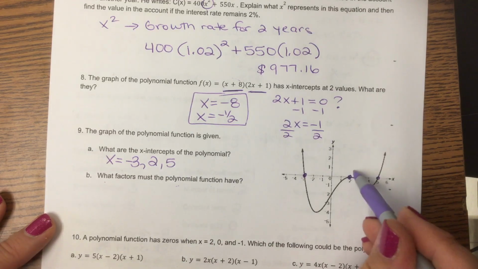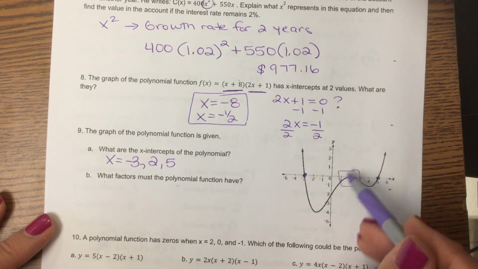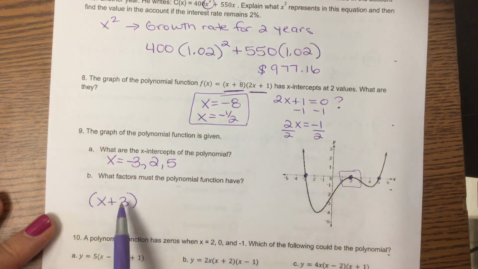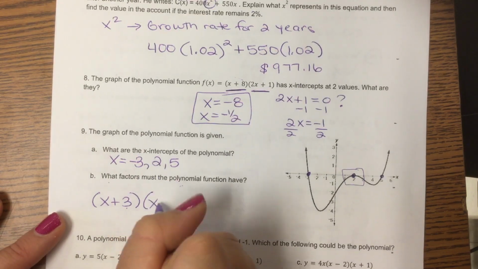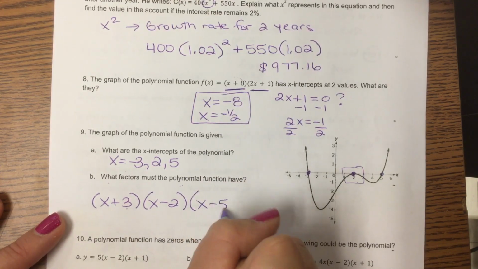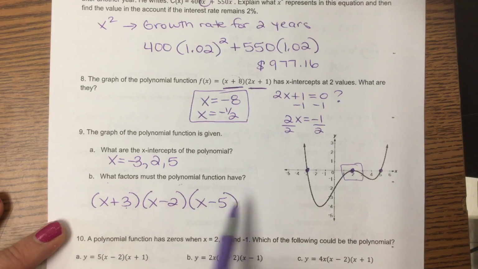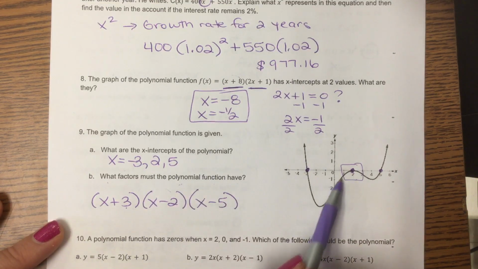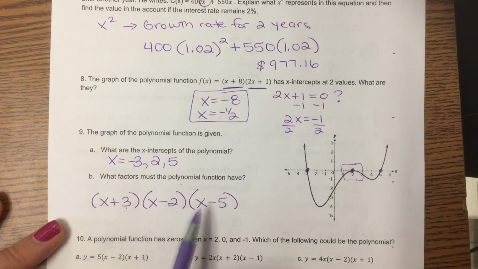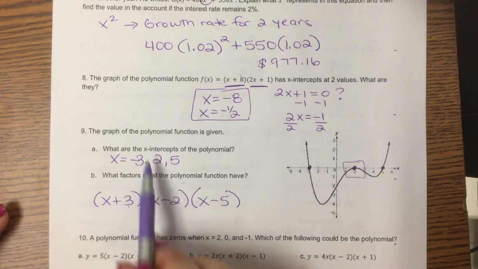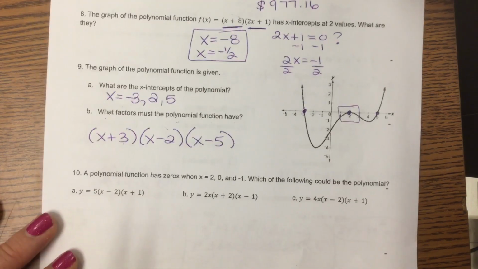We're going to learn that this actually is something special happening, but for now, let's just write down that we know x plus 3 must be a factor, x minus 2 must be a factor, and x minus 5 must be a factor. We're going to learn that x minus 2 is going to be squared because it's bouncing off the x-axis, but right now we're just worried about writing the factors. We're not worried about the multiplicity or the end behavior. This is all we're doing so far.